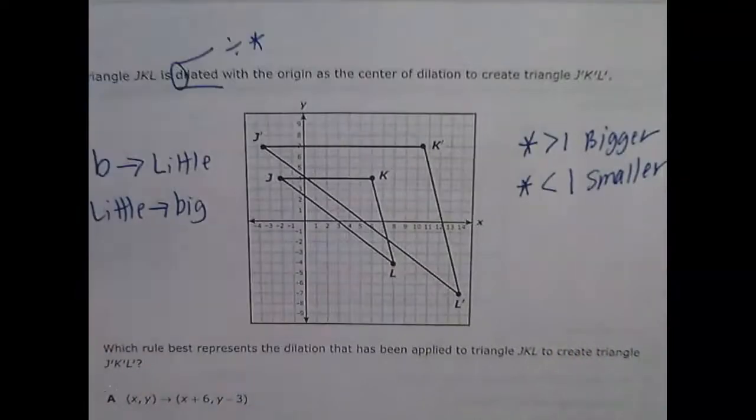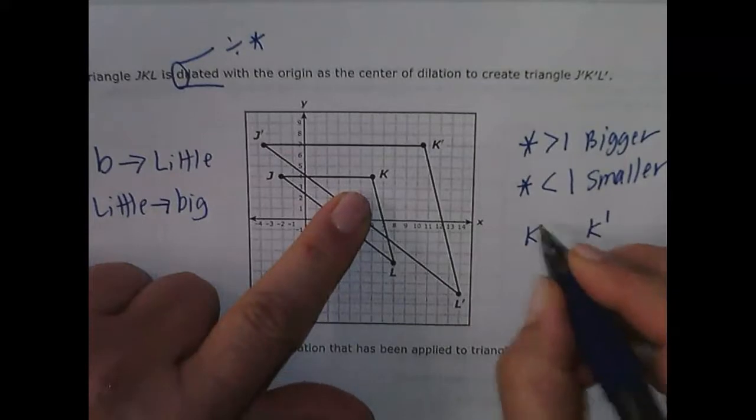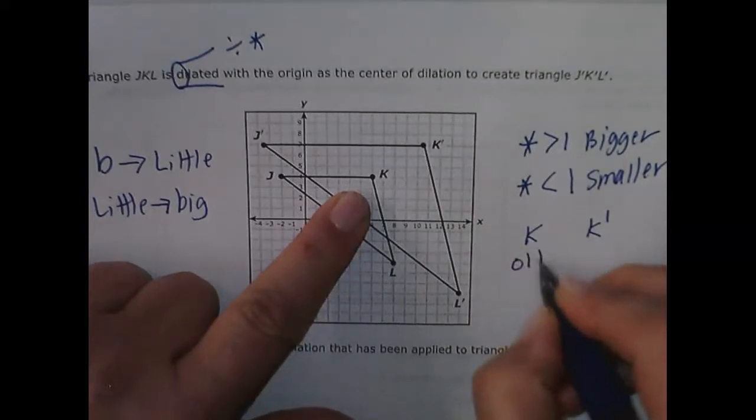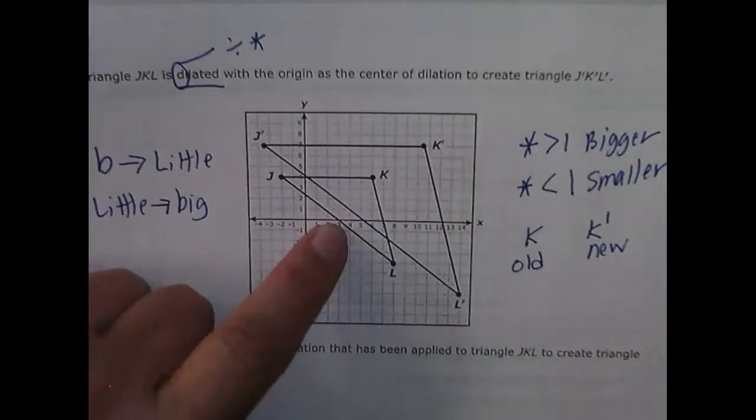Now, we're pretty weak on this topic. We're not doing a very good job of looking at how to pick good answers, and sometimes we're just picking terrible answers. So let's kind of play with what's going on. Which one is old? You've got K versus K prime. The boring one is old. This fancy one is new. Look at K. Is this a little picture? Look at K prime.